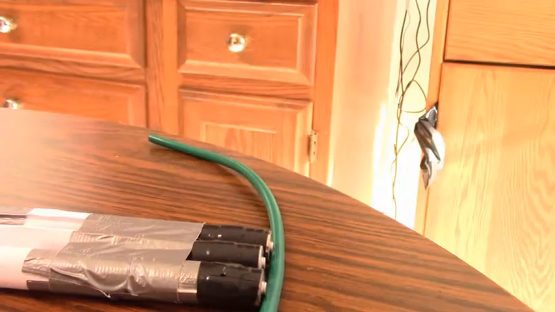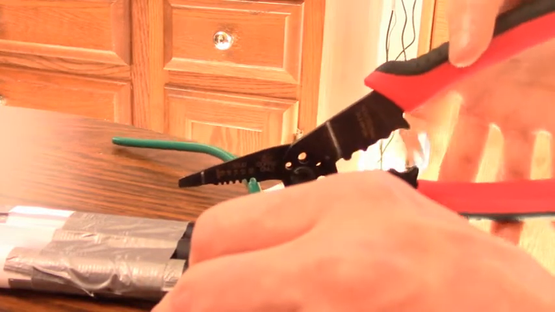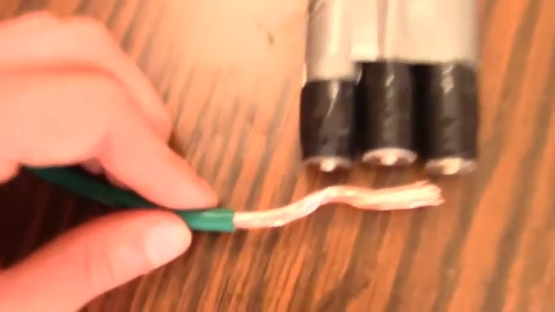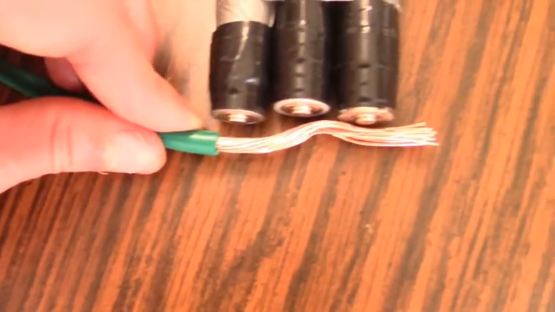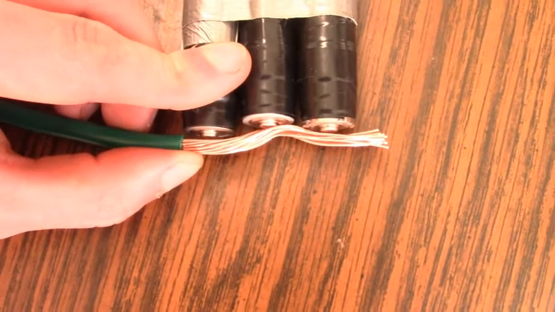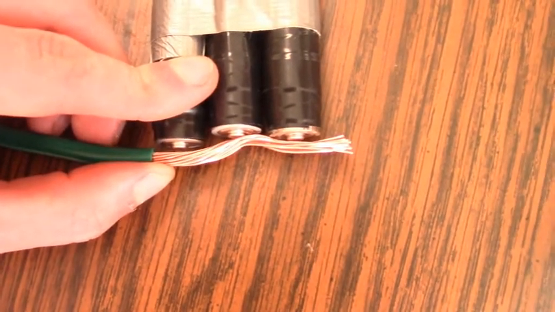Okay, so we kind of have this up. I'm going to strip that pretty soon, but this one right here, it's pretty dang long. So what I'm going to do now is just snip this. Okay, so now that that's all nice and stripped, I bent it to make sure it touched all of them. So now that they're all good and touching, what I'm gonna do is use some more electrical tape.